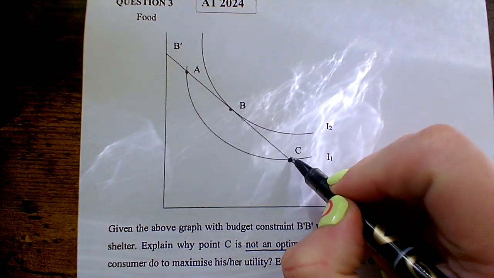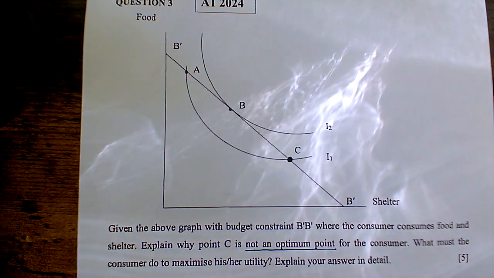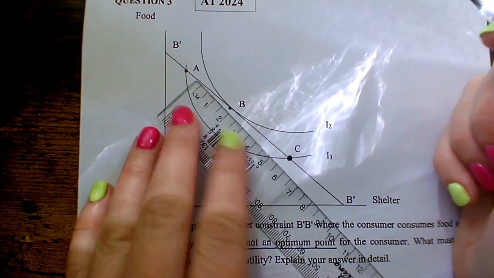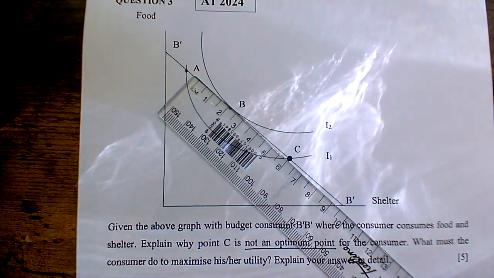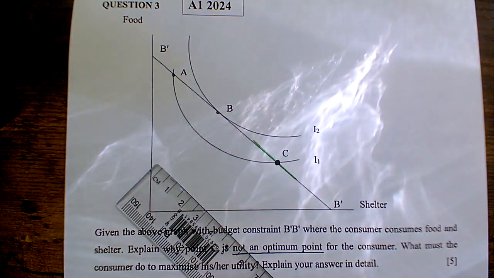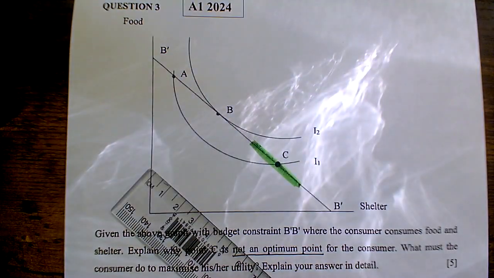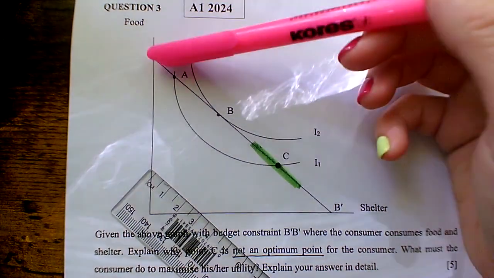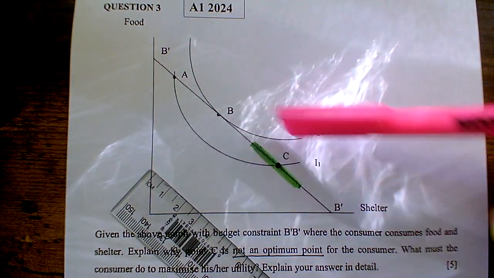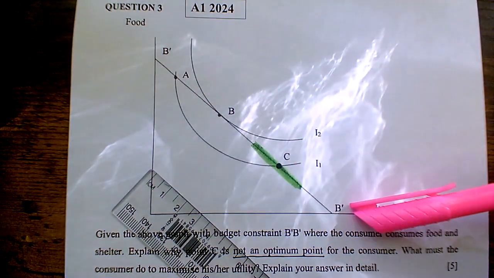So if we look at point C here, what we would say is that the slope of the budget constraints at point C is represented by the steepness of that green section of line. Now obviously the slope of the budget constraints is the same no matter where you are on the budget constraints because it is a straight line.